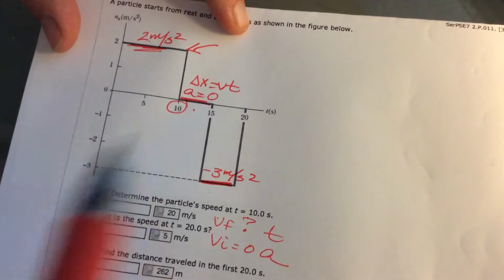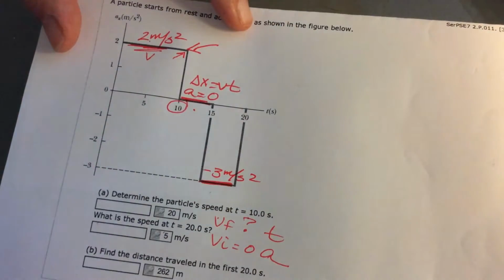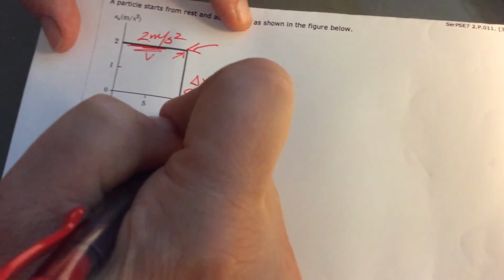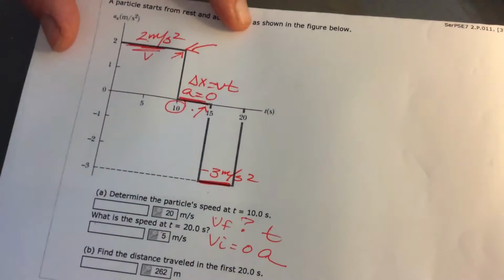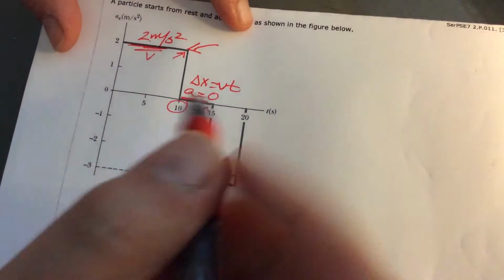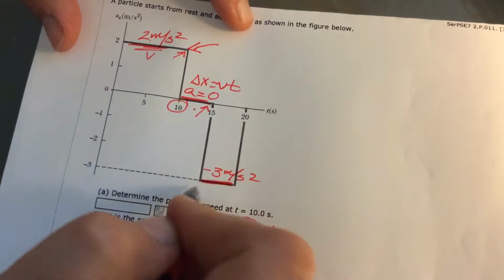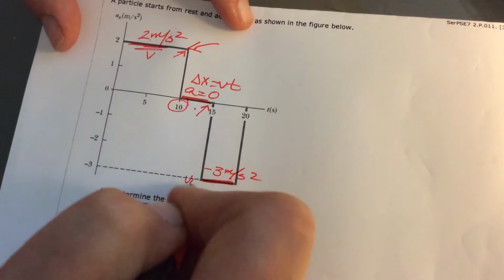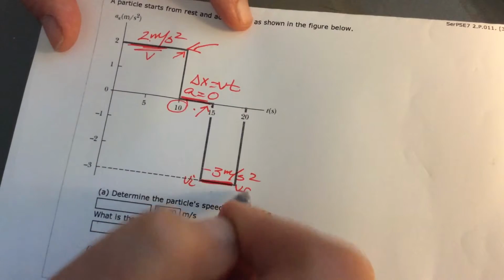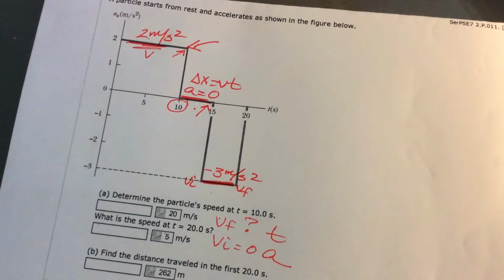So you're going to have a velocity at the end of this motion. That velocity is going to continue through the end of this motion. And then this becomes your new initial velocity here at the beginning. And then, of course, you want to find your final velocity here when you have a new acceleration in the negative direction.